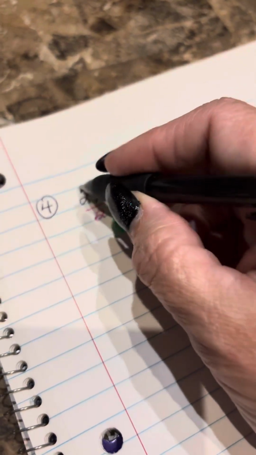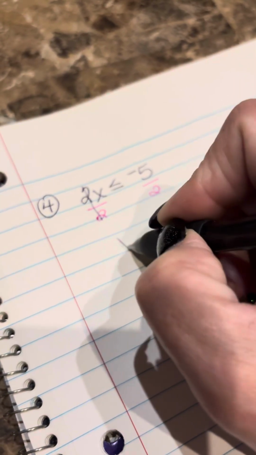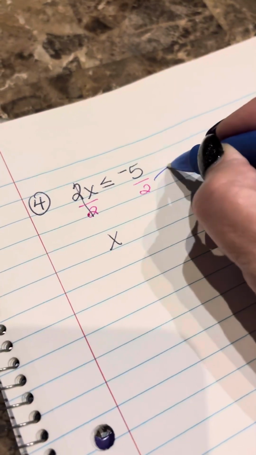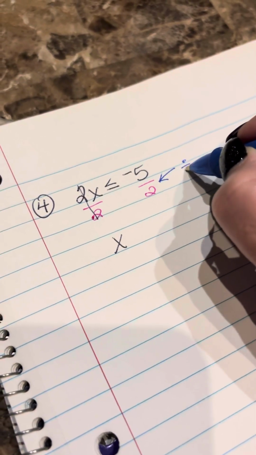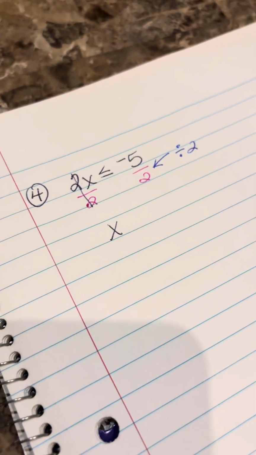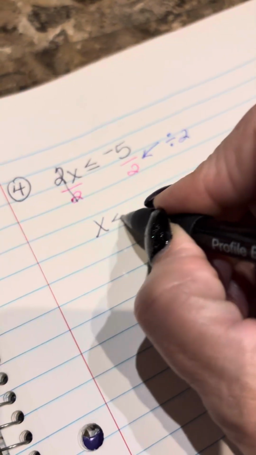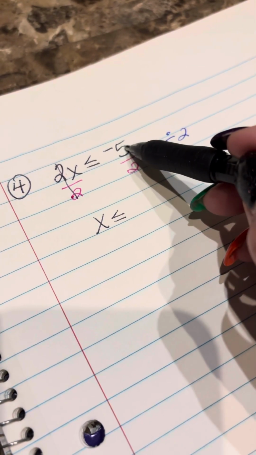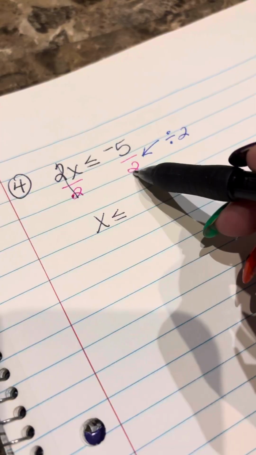My 2's are going to cancel. I'm left with x. In this step right here, I'm dividing by a +2. Since I'm dividing by a positive number, the symbol is going to stay the same. It's not because you're taking a -5 and dividing it by a +2.